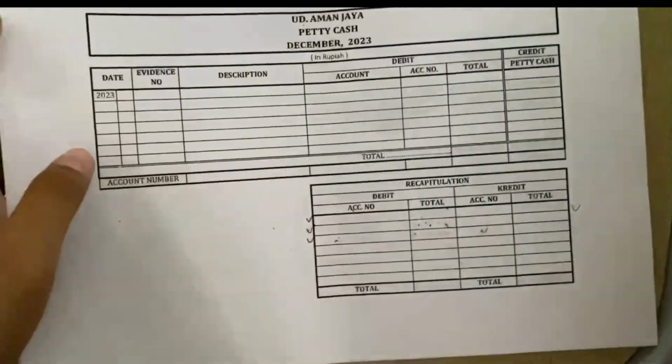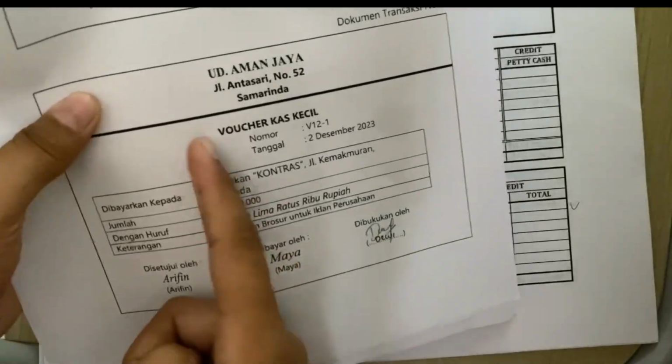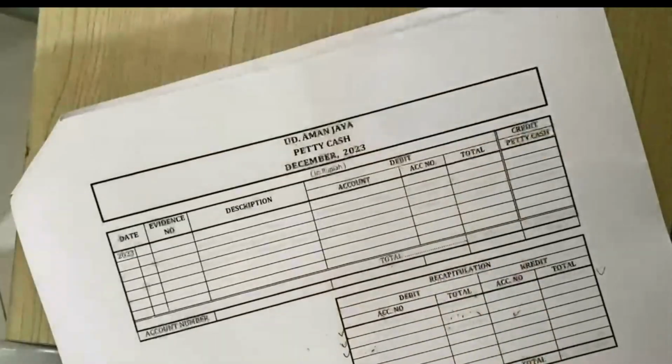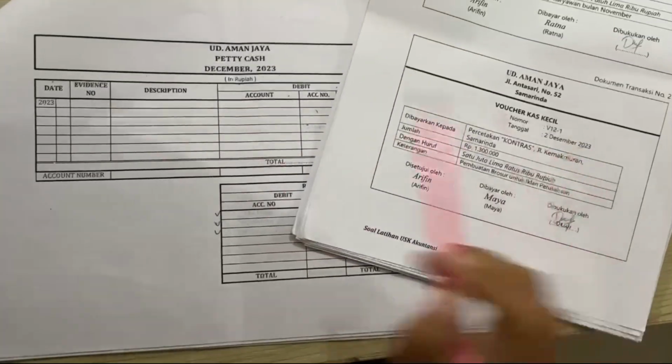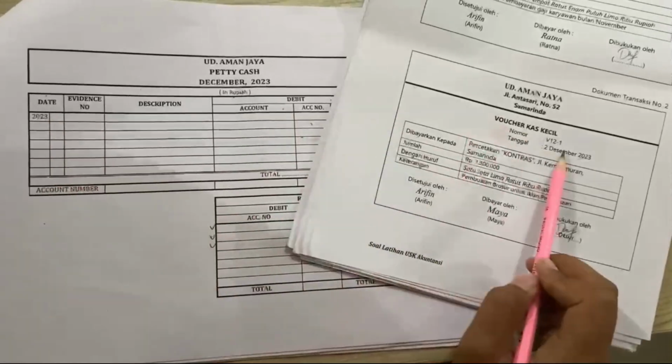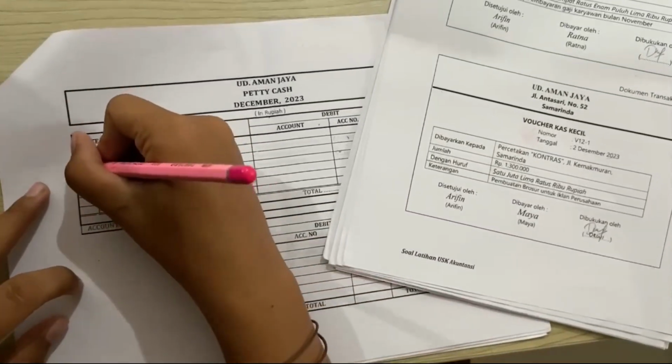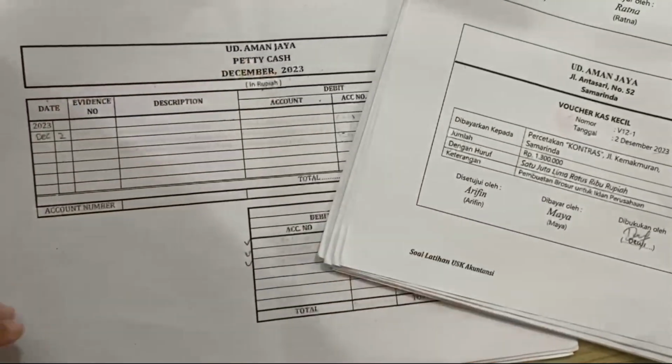The second step is to fill in the PDCast journal table. Let's go straight to the problem. First, we fill in the date. According to the question, the date is December 2, 2023.